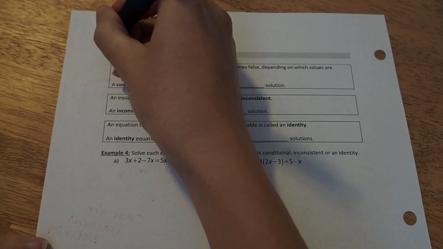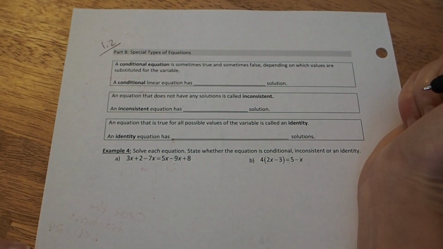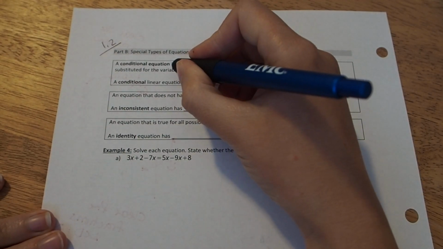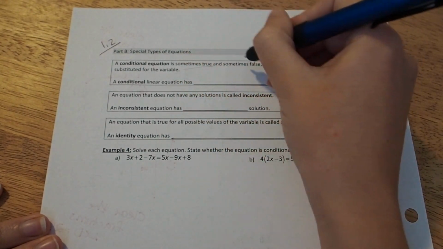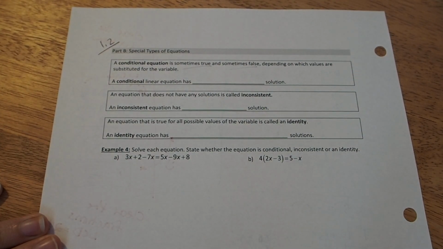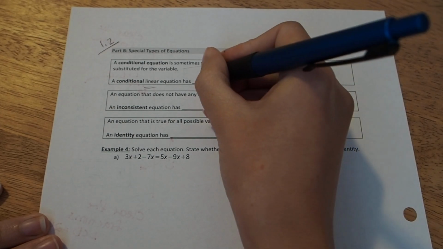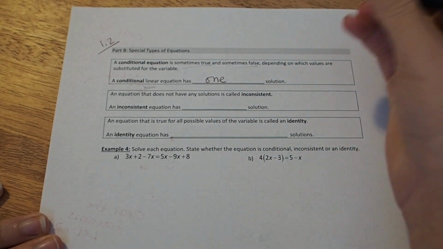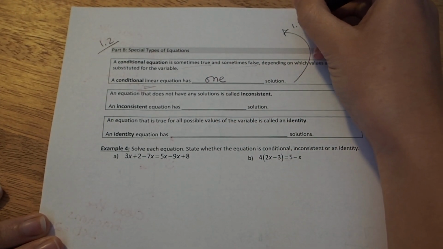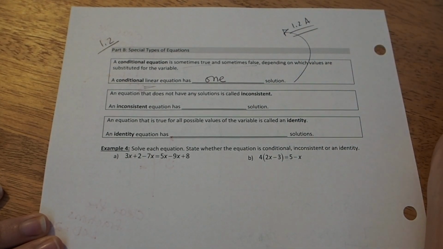This is section 1.2, part B, special types of equations. A conditional equation is an equation that is sometimes true, sometimes false, depending on which values are substituted for the variable. A conditional linear equation has one solution. So everything we were seeing in 1.2 part A was conditional.